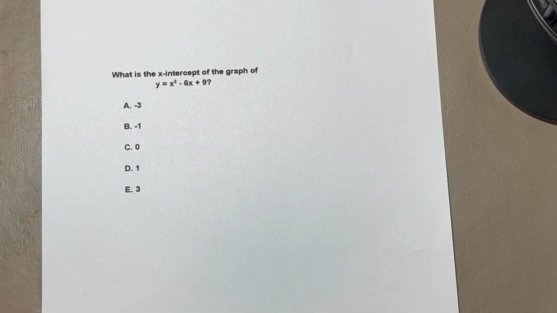Let's take a look at our problem here. It says, what is the x-intercept of the graph of y equals x squared minus 6x plus 9? All right, say you have absolutely no idea how to do this problem. The first thing you're going to do is look at the answers again. Look for commonalities. Stop the video right now and think to yourself, which numbers can you throw out right away?